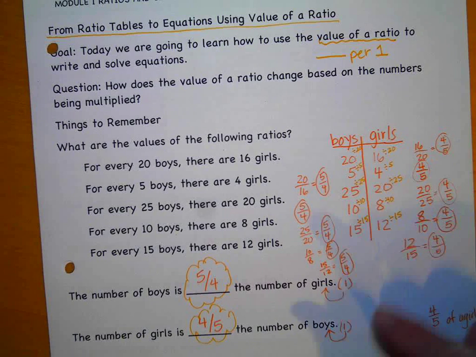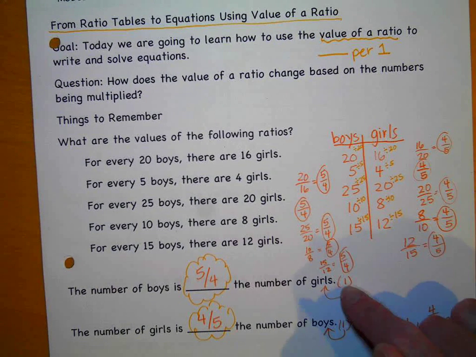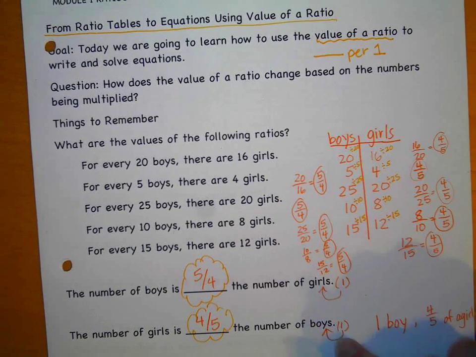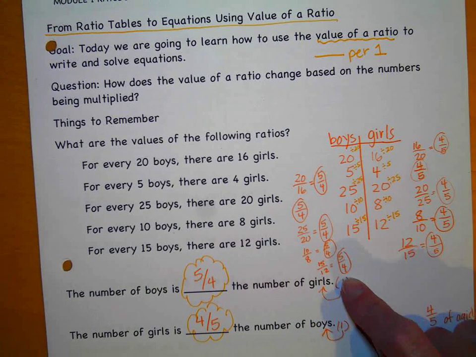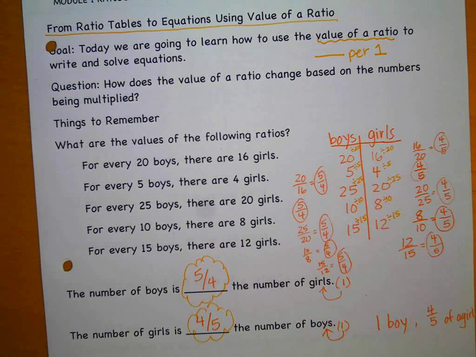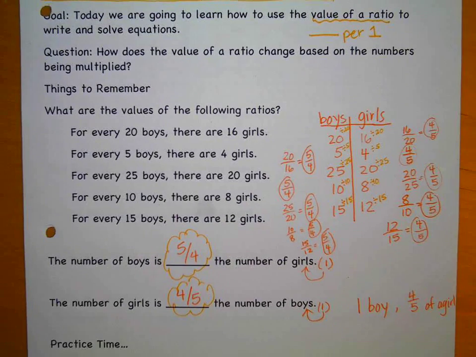And so that gives you the value of the ratio when you have either the boys being a 1 or the girls being a 1. And so you're finding your unit rate per 1. So it's kind of a little bit of a review to help you remember. It can be complicated, but if you just go slow and remember what we were talking about when we're trying to find per 1, then we're good to go. So let's try another one.